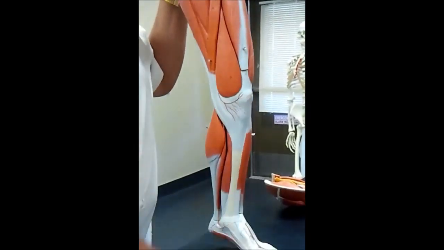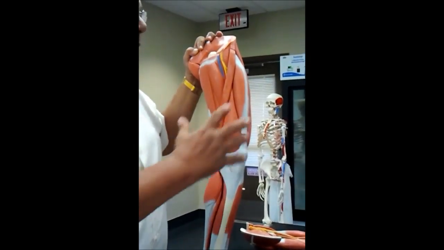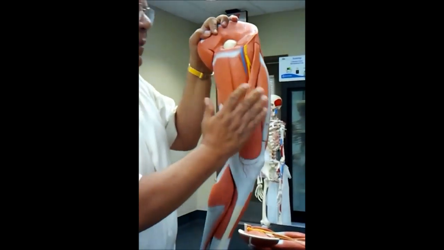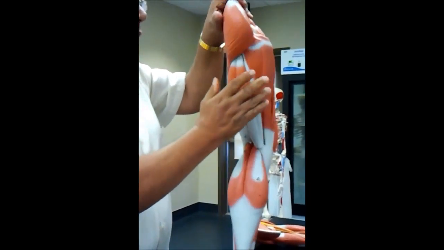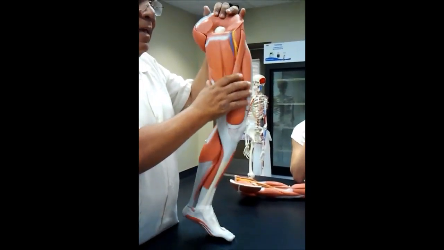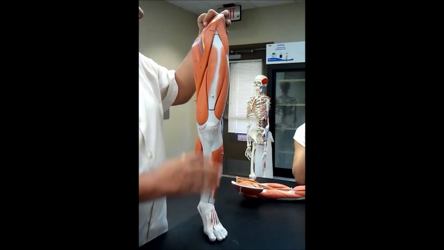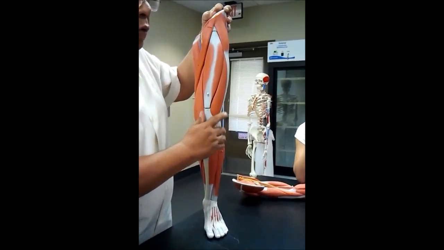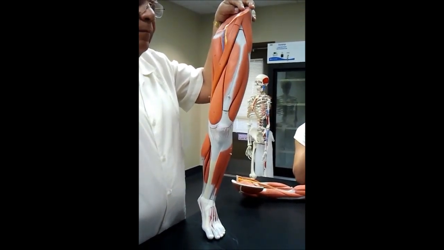Like the upper extremity, we have the front of thigh group, the medial side of thigh group, and the back of thigh group. We're going to add more names for each group. Front of thigh is called quadriceps femoris.